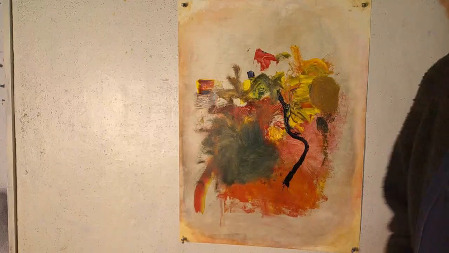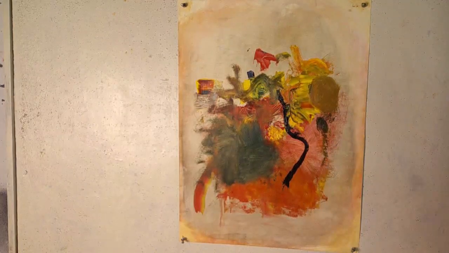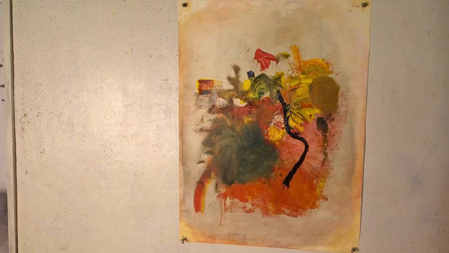Now that would work better if I had a darker red. Let me see if I can find one. Yeah, here's one.